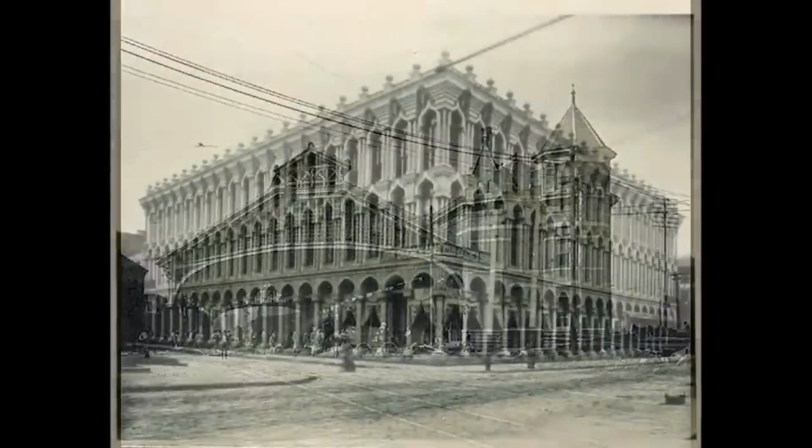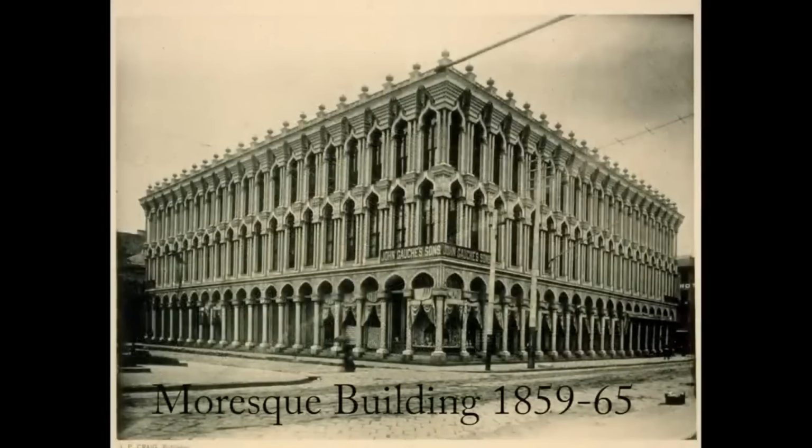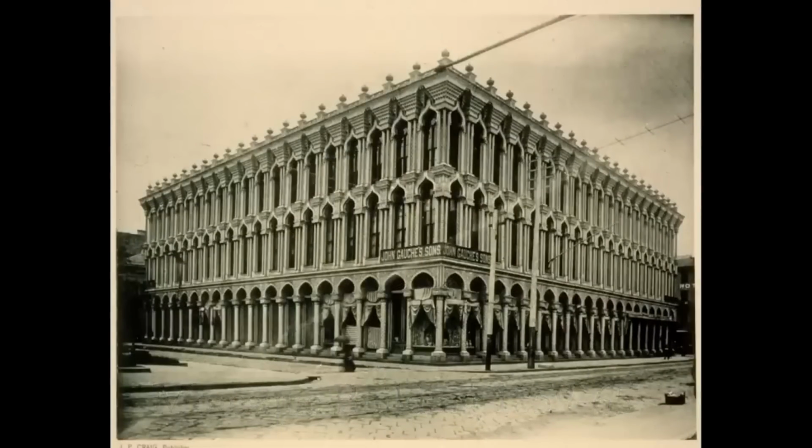And now looking at the Moresque building. Built in 1859, but they had to stop it during the Civil War, and I guess Benjamin Butler was not giving any authoritarian or oppressive orders to continue construction on this building, but they managed to complete it right after the Civil War. Very unique and very beautiful. And what architectural style does this represent, I wonder? Not something that we see a lot of.